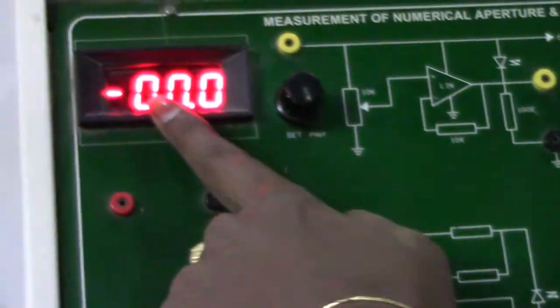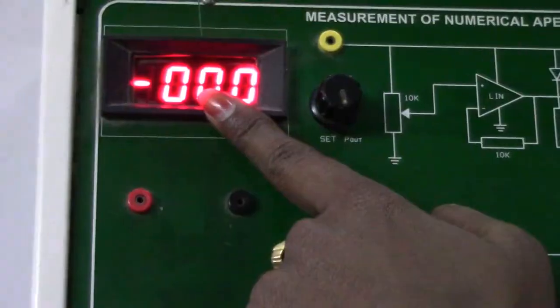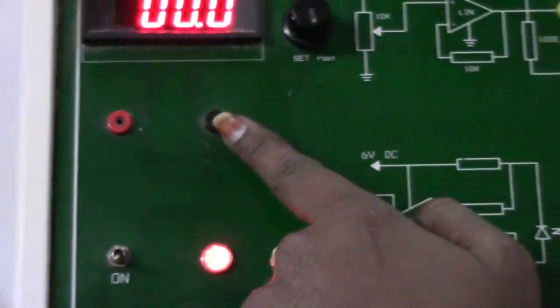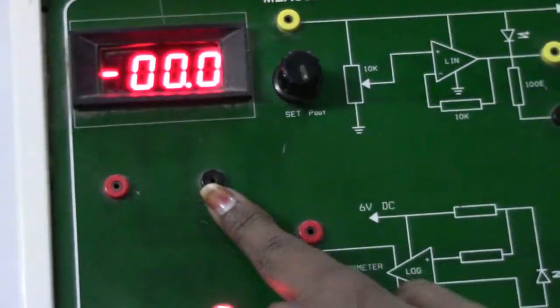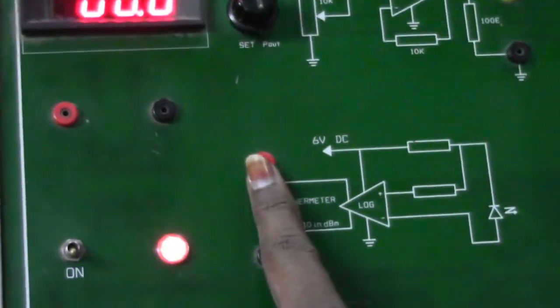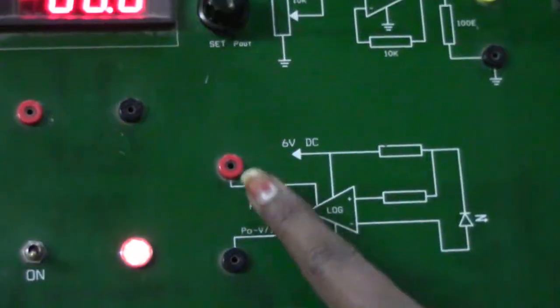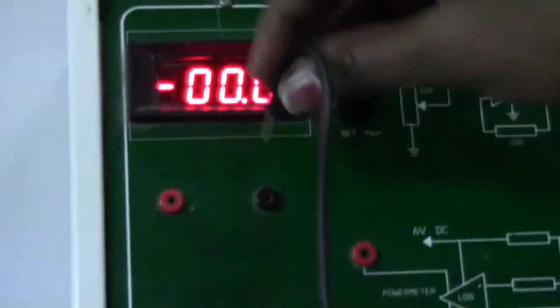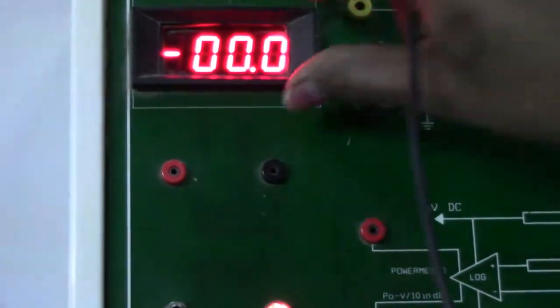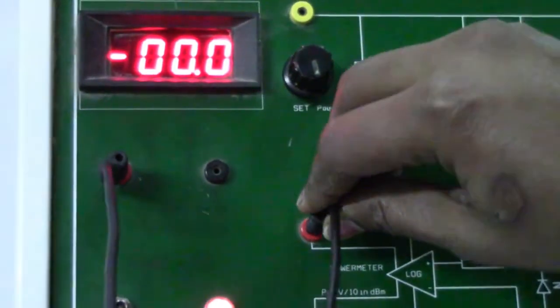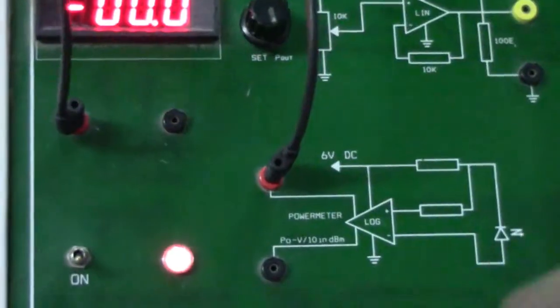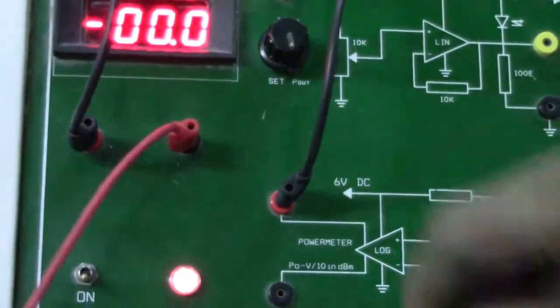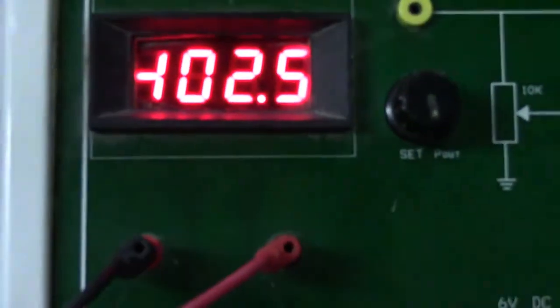That power can be measured with the help of this digital optical power meter, whose terminals are here. Red indicates positive, black indicates negative, and these are the terminals of your detector. Red is positive, black is negative. Now to take the readings in the digital output power meter, we need to connect this power meter and detector in parallel. Parallel means positive of the power meter to positive of the detector, negative of the power meter to negative of the detector. Now you can see the power readings in the output power meter.